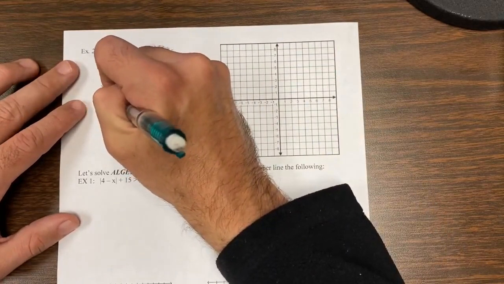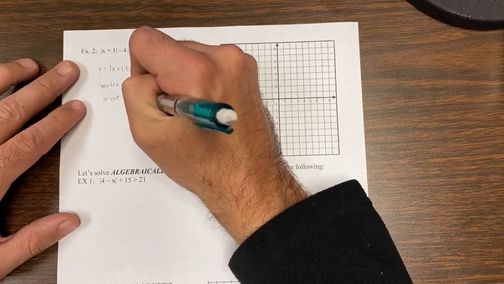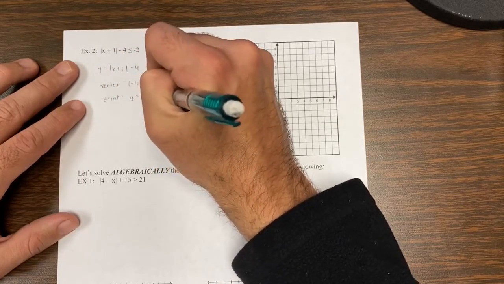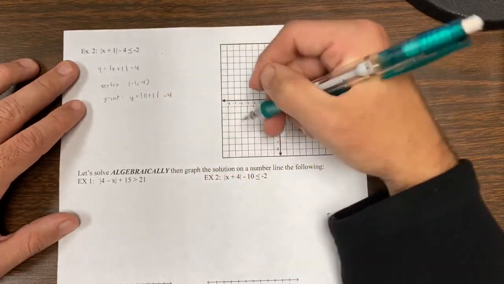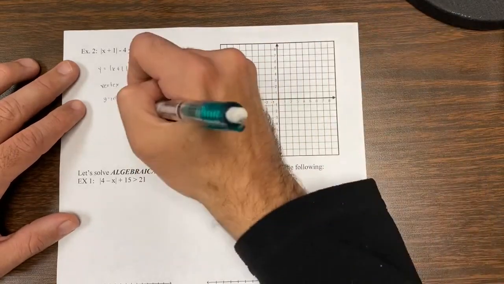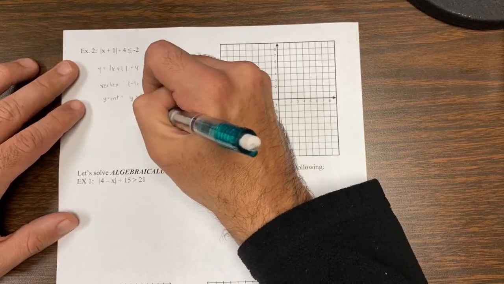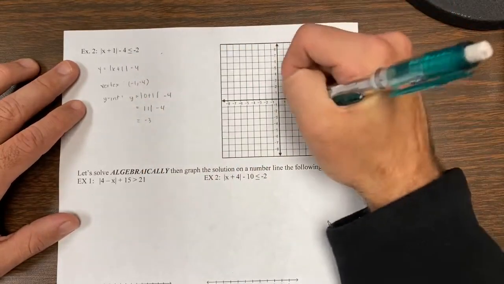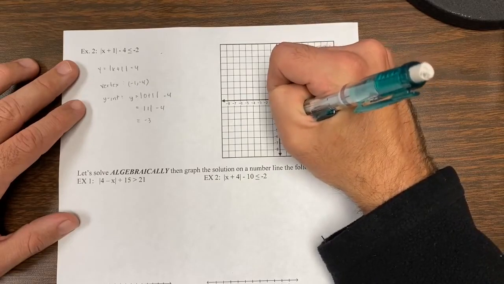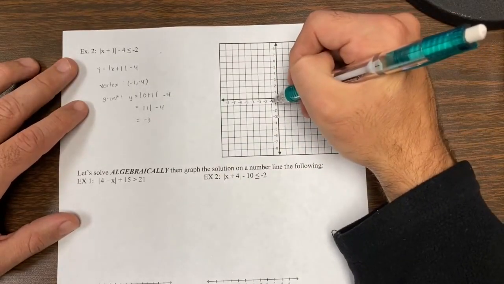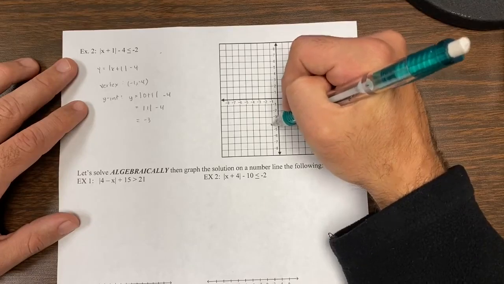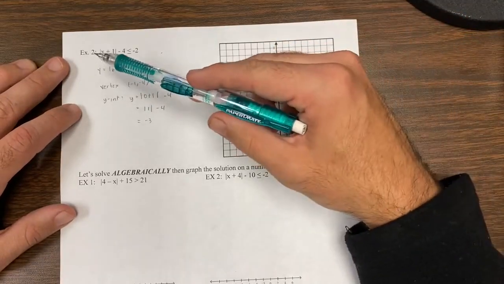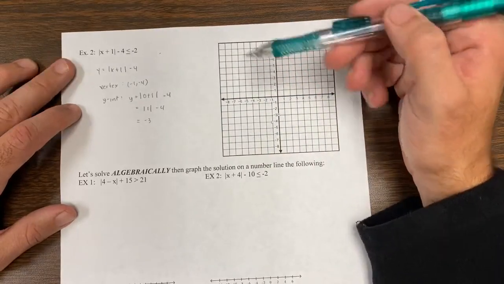Okay, again, I'm going to use the y-intercept. So I'm plugging in 0 for x, then evaluating, and I get -3. So I'll put the vertex along with the y-intercept. Again, your a value is positive, so I know it's going to open up.